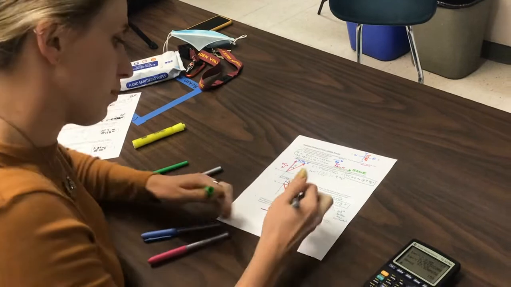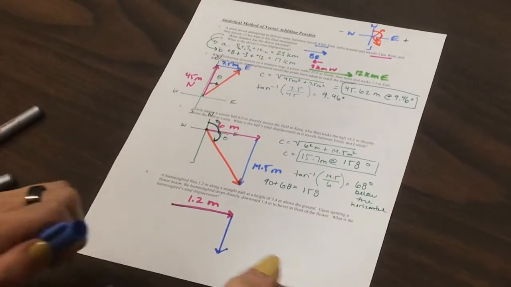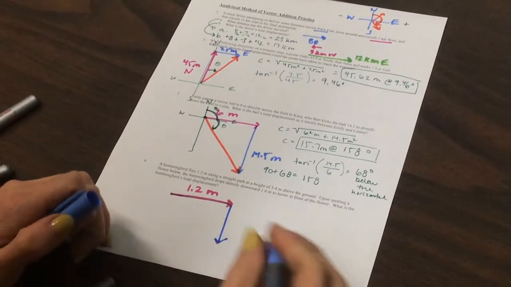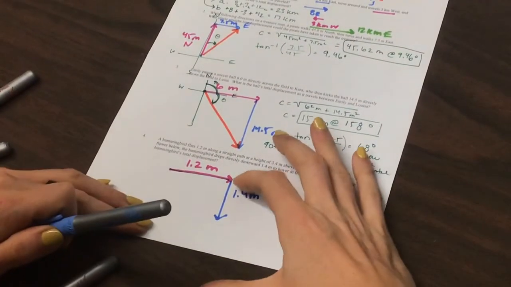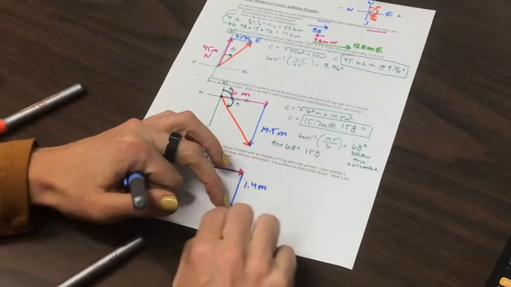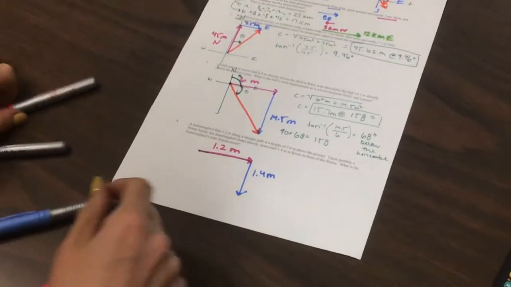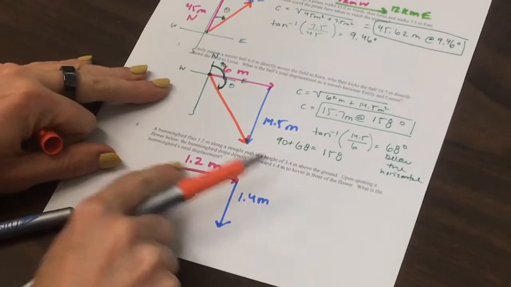So he literally plunges, whoosh, downward 1.4 meters to hover in front of the flower. Technically he's 3.4 meters above the ground, like this, right? But he only plunges that high because the flower is up there. Details. So it says, what is the hummingbird's total displacement?